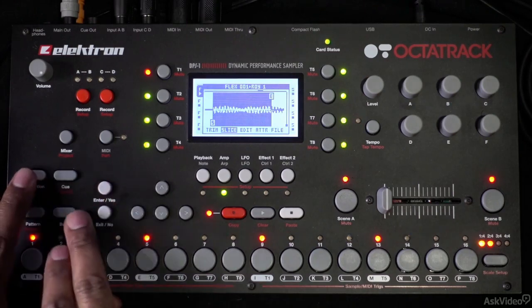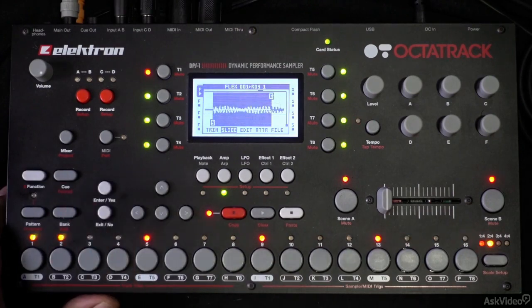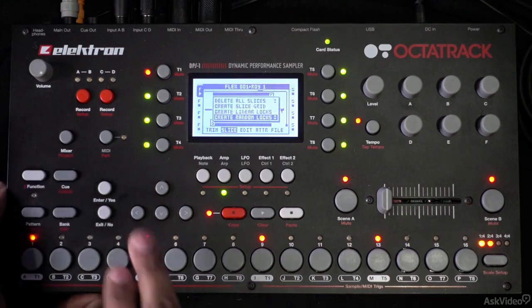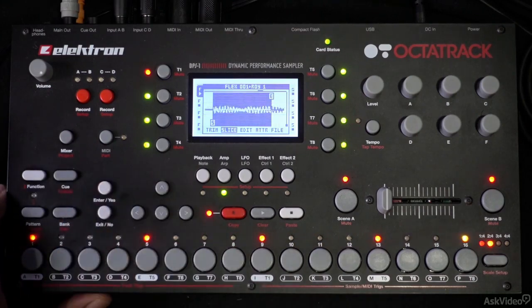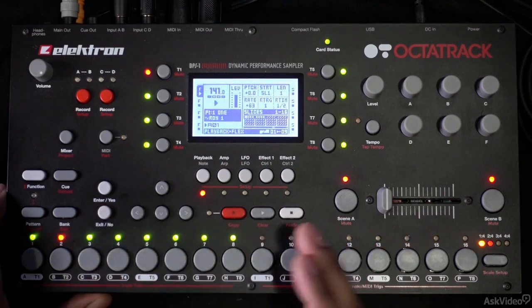I'll do it again. Function, edit, create random locks. I'll go back in here, go back to the linear locks. So this is a great way to be able to manipulate the way a sample plays back. Let me get out of here.